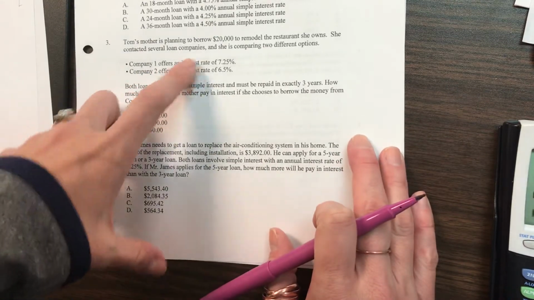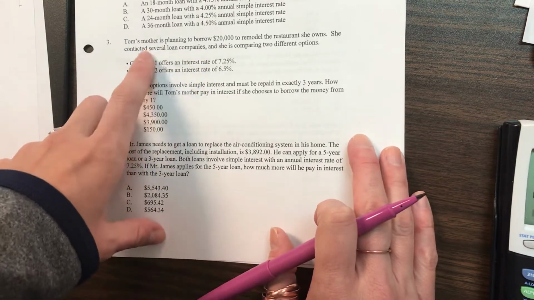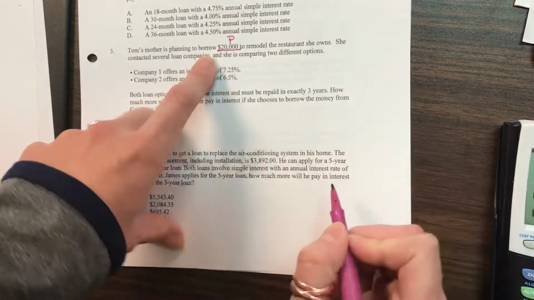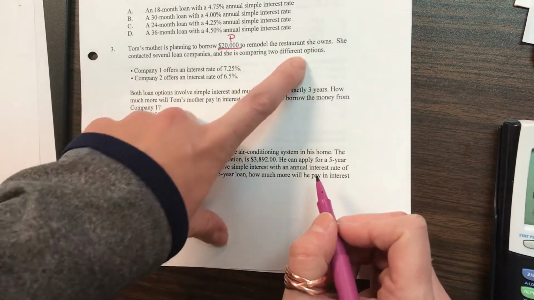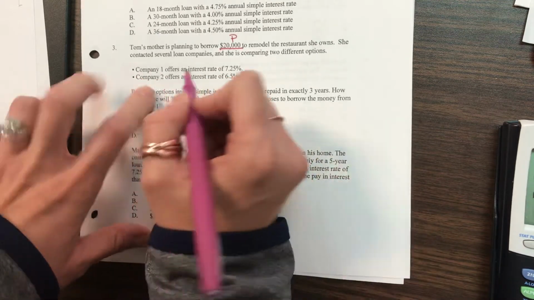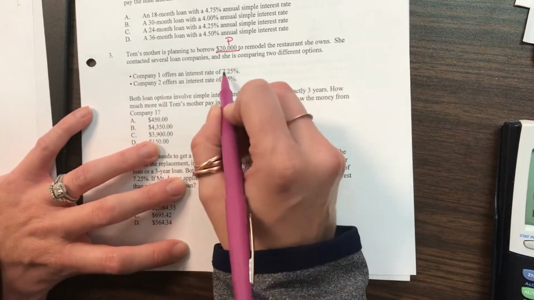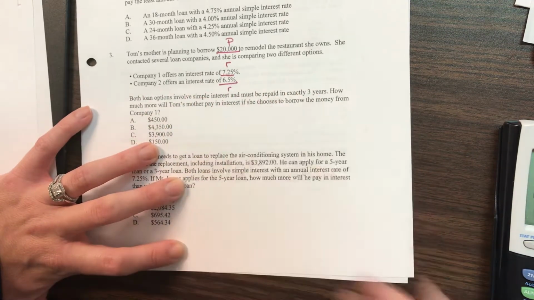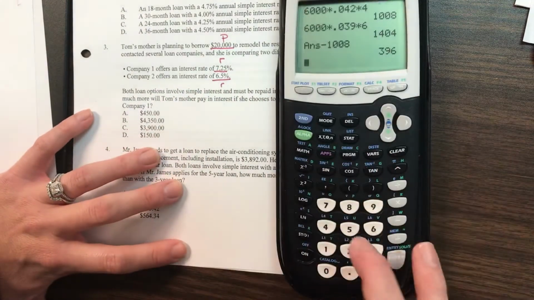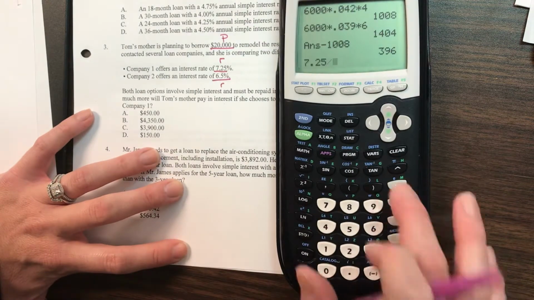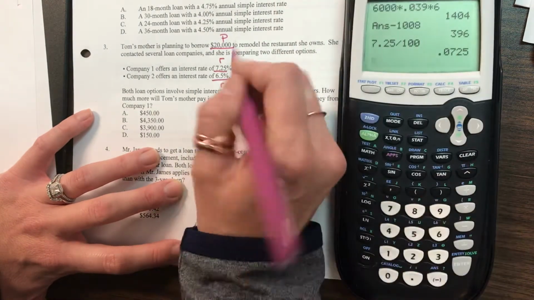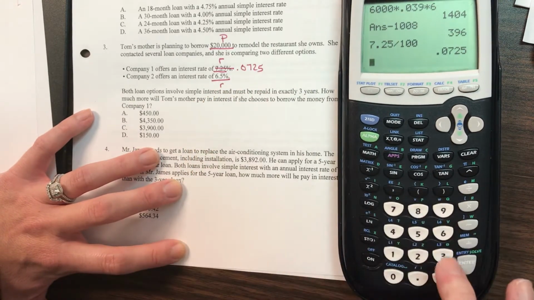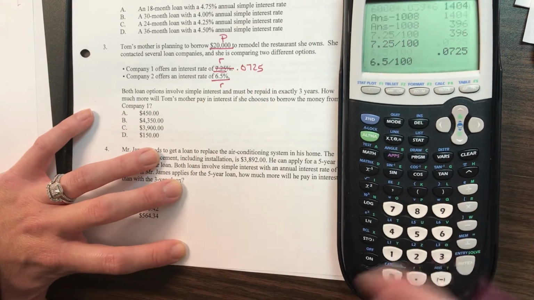Number 3. Same thing. Tom's mother is planning to borrow $20,000, so that's your principal. And then she's got 2 different options. So company 1 offers an interest rate of 7.25. Company 2 offers 6.5. So let's go ahead and turn those into decimals. 7.25 divided by 100. Okay, so that's 0.0725. 6.5 divided by 100.